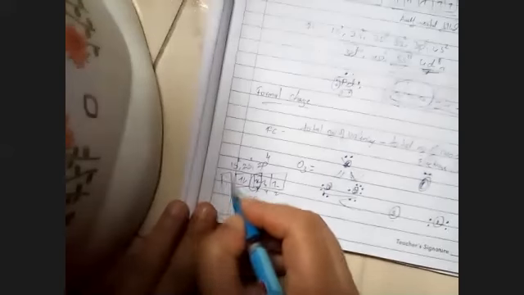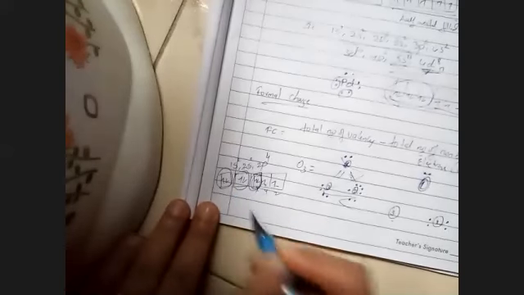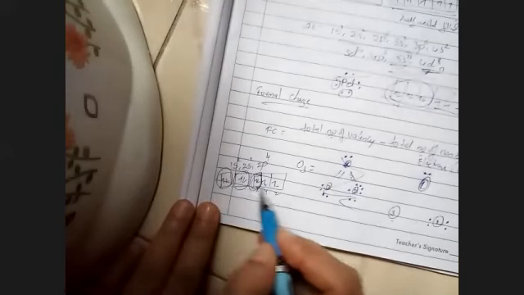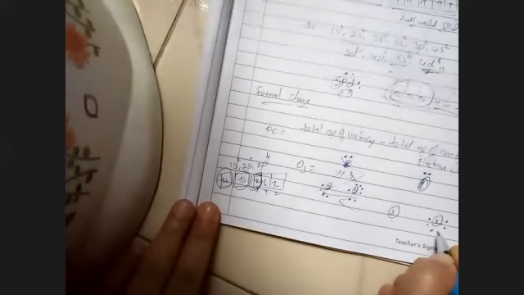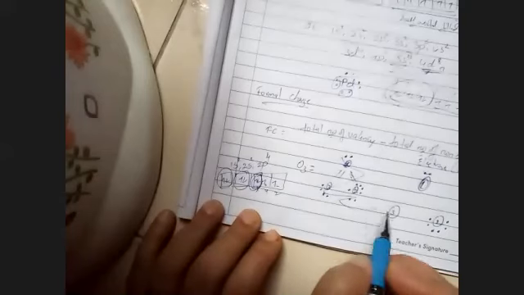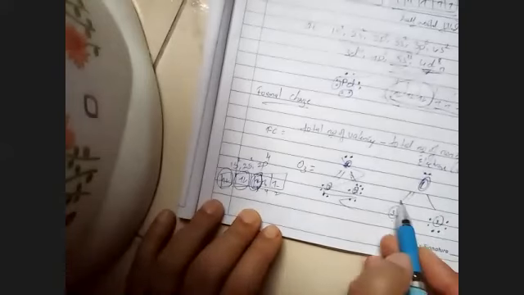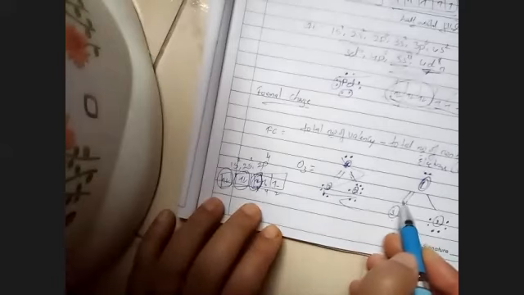So here, one lone pair, two lone pairs, three lone pairs we have. 1, 2, 3. Done. Next, this carbon is bonded with 2. By seeing the bond, if one bond is present, one electron is shared.